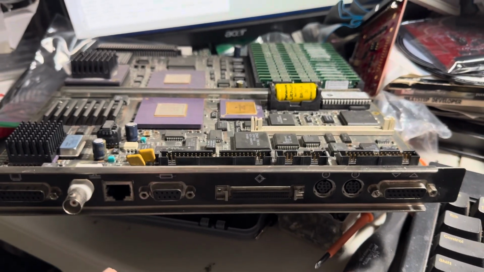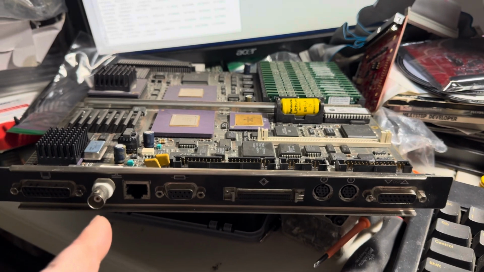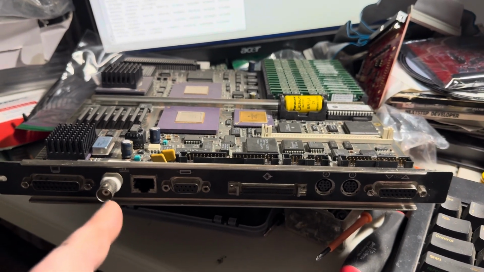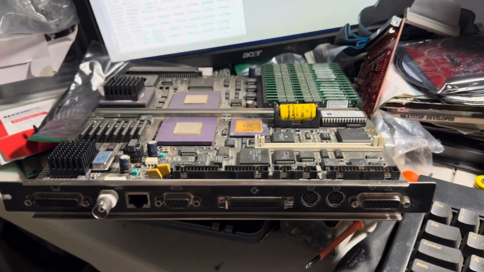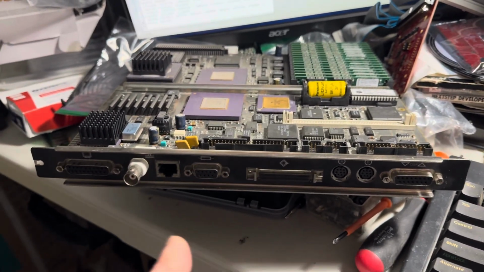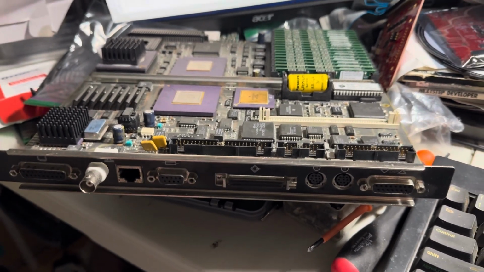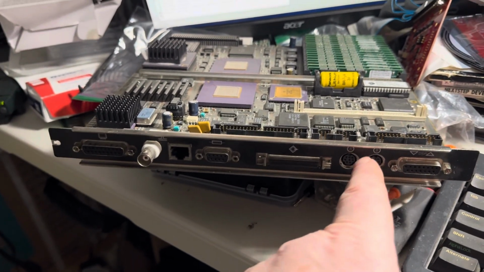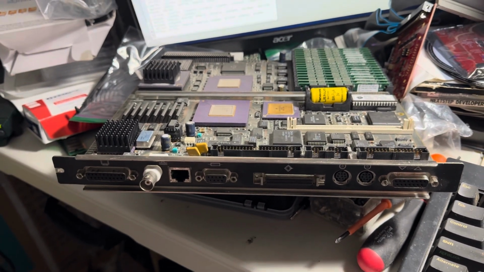For example, no motherboards up till that time had integrated Ethernet. And so this is a 68040, and it has a BNC and an RJ45 connector, where the original 030s only had the BNC because that's all that was available at the time. You've got a couple serial ports here, and often people mistake that's where you plug in the keyboard and mouse.